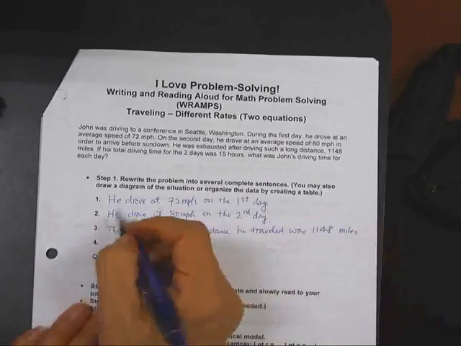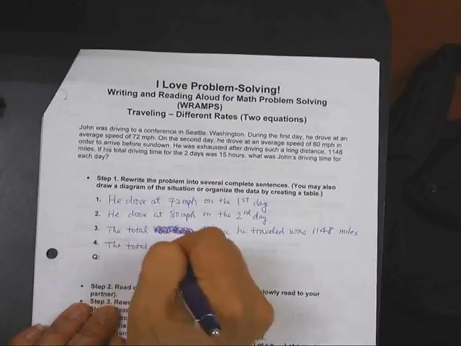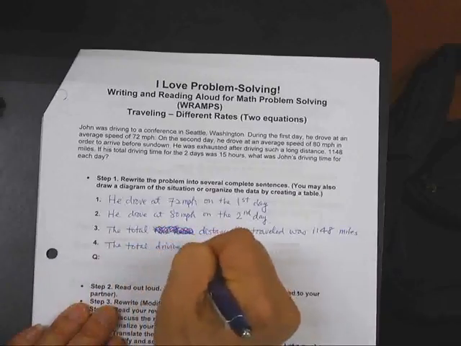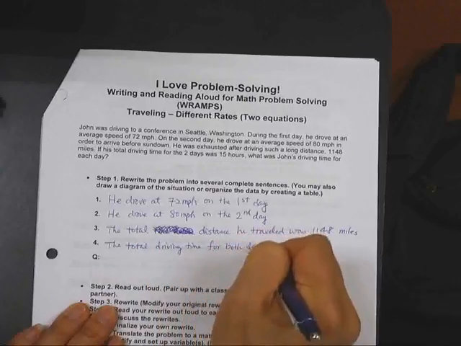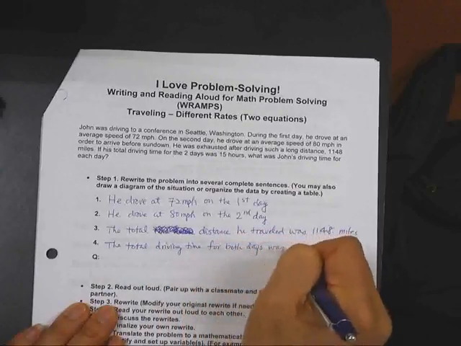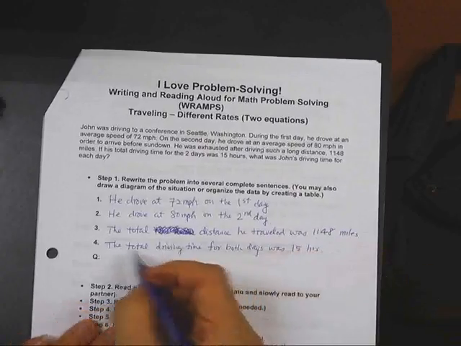Okay, and then the total driving time for both days was 15 hours. What do we want to find?